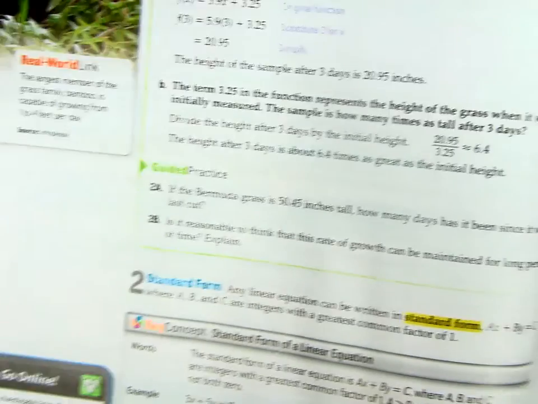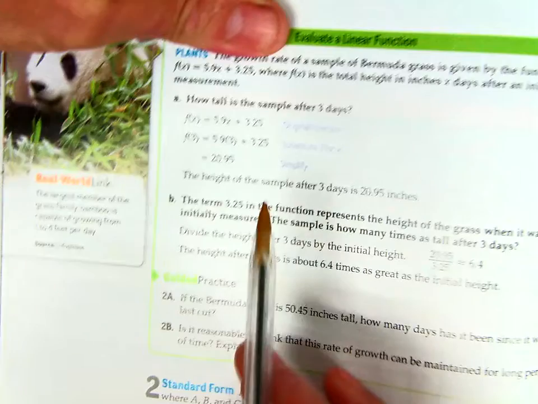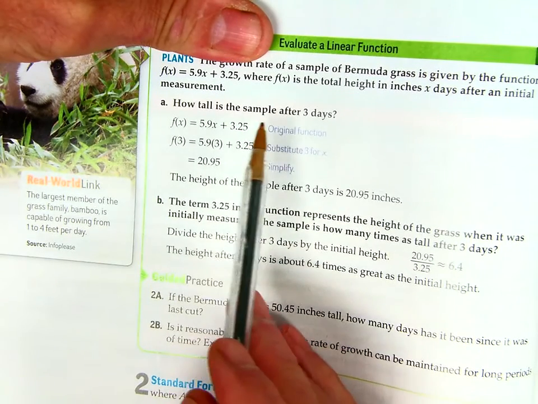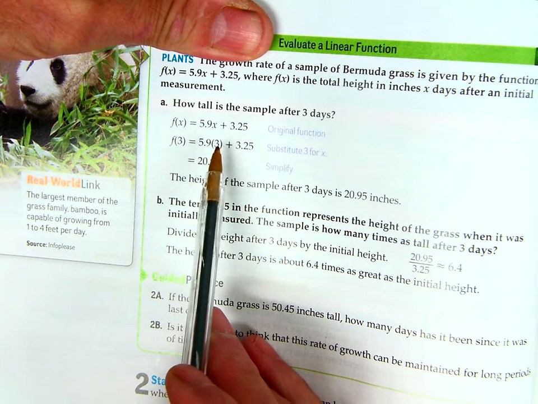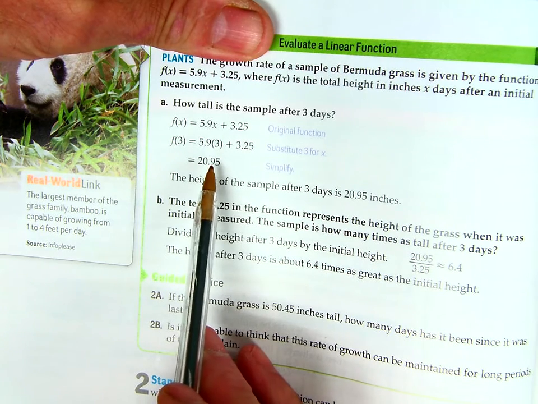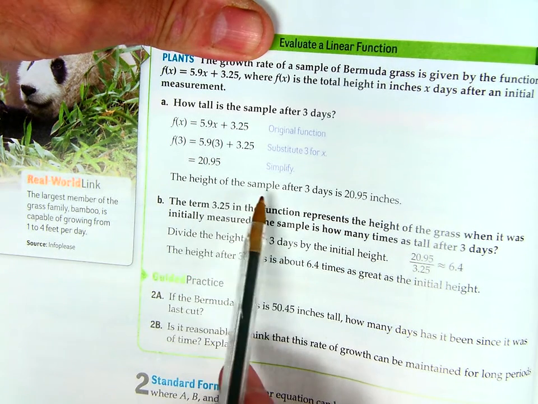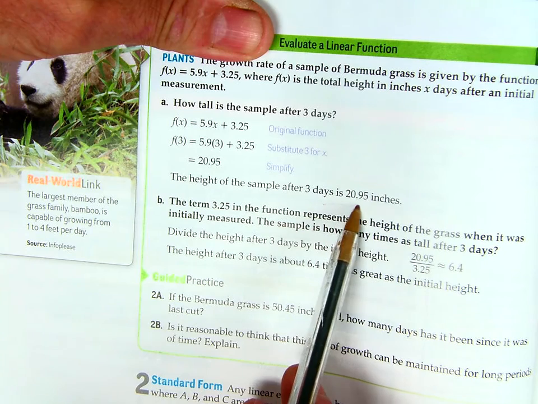So in the example that they did, how tall is the sample after 3 days? So take the x out, put the 3 in, work it out, boom. The height of the sample after 3 days is 20.95 inches.